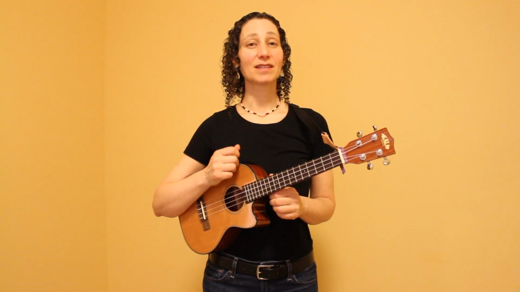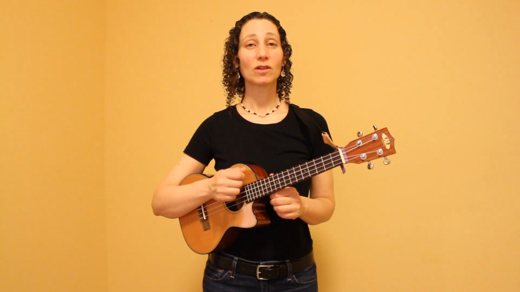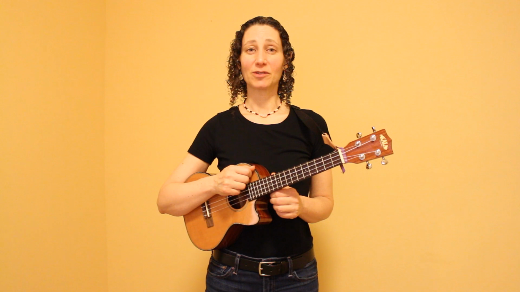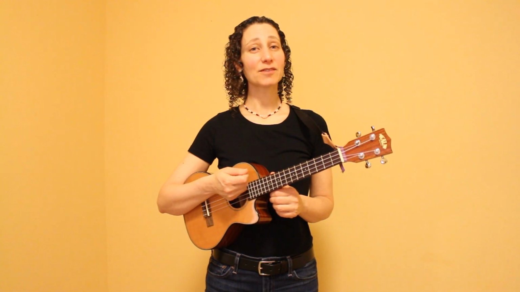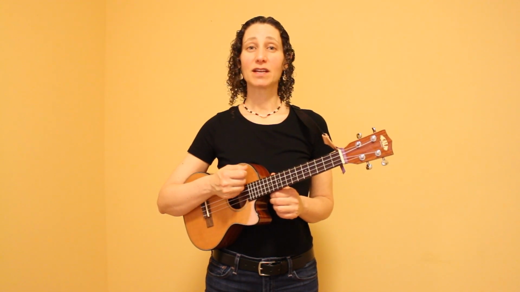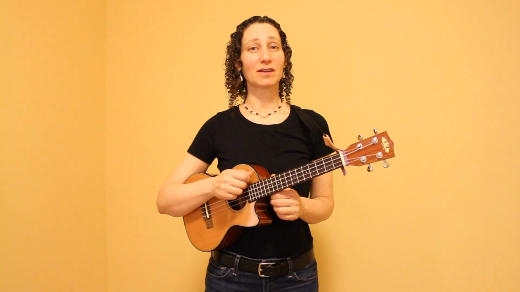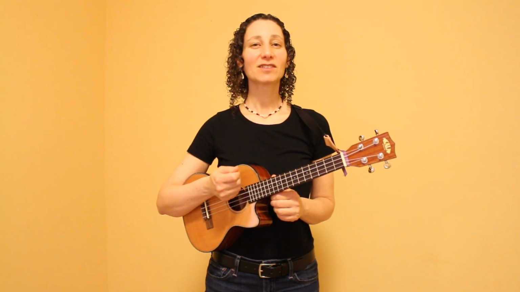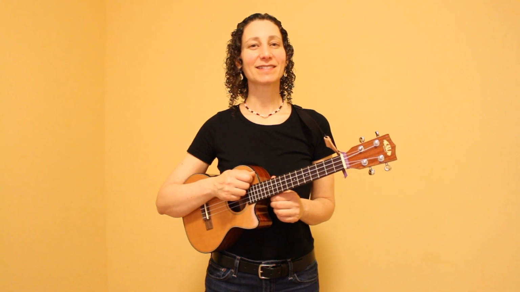The next tip is that sometimes tablature will also list the chords. Playing the chords is optional, and generally you'll want to play either the chords or the tablature. Sometimes you can play both at the same time, but this can be a bit confusing when people start learning tablature. So let's take a look at an example of this.